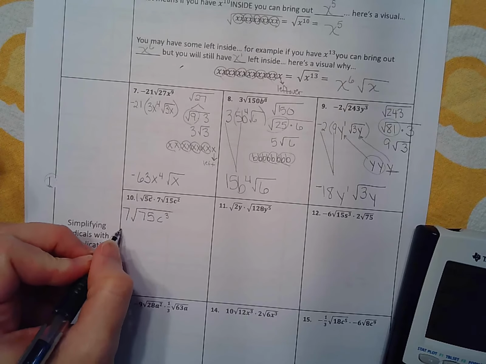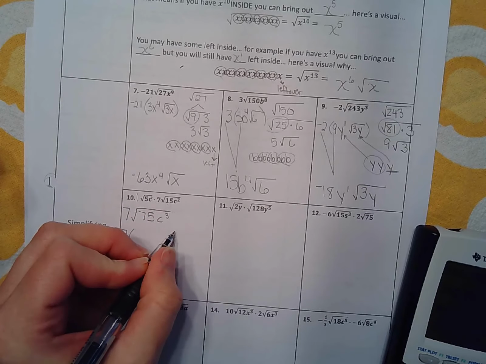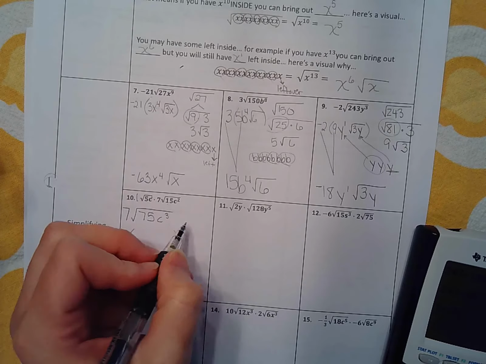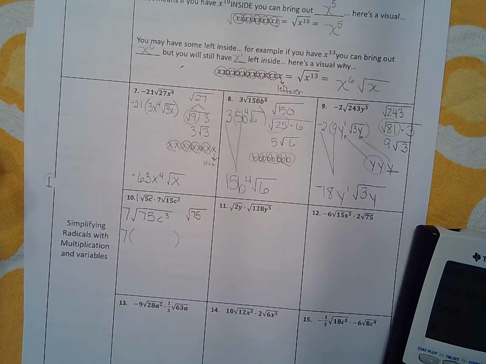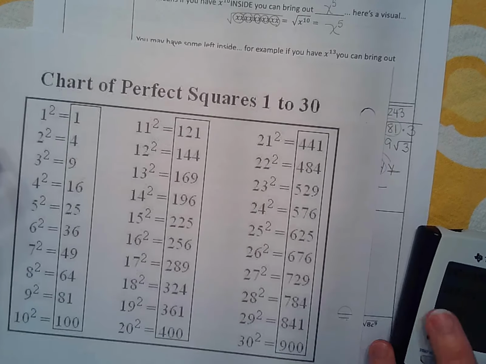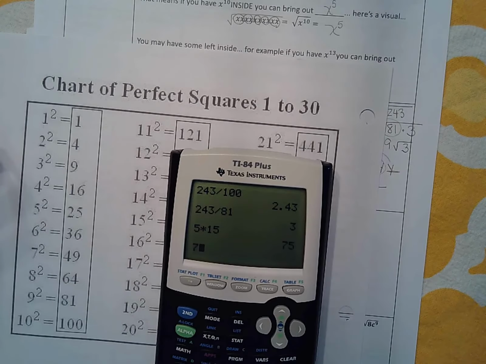Okay, bring down the 7. Let's deal with the square root of 75 over here on the side. You can get my handy dandy chart and my handy dandy calculator. 75 divided by 64. 75 divided by 49. 75 divided by 36. 75 divided by 25.